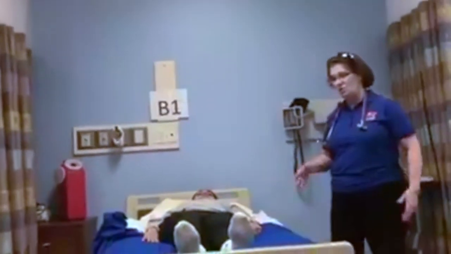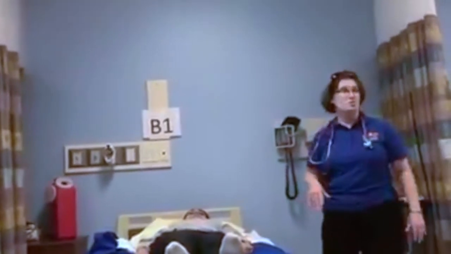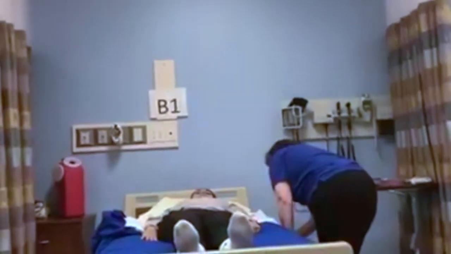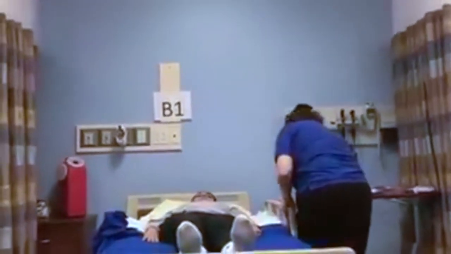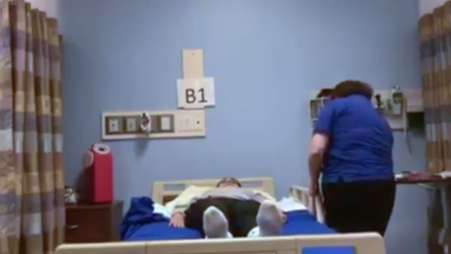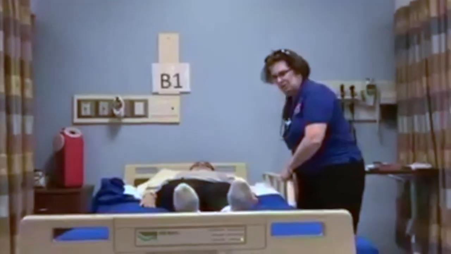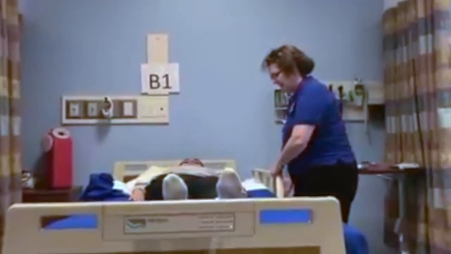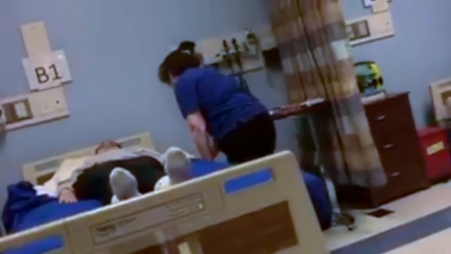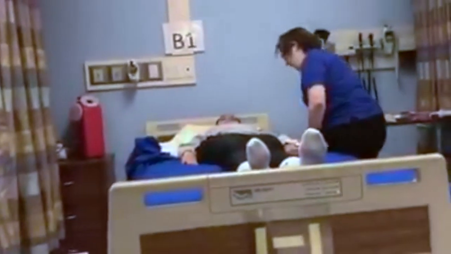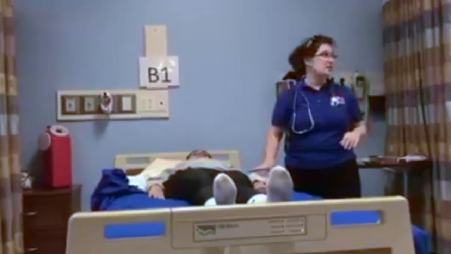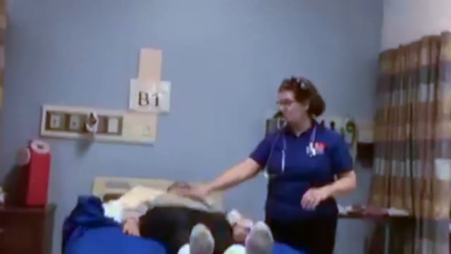Now I've got her in a great position. I might bring her up a little bit. I'm going to do an abdominal assessment. The very first step with an abdominal assessment is inspection, so you're going to inspect her abdominal cavity.